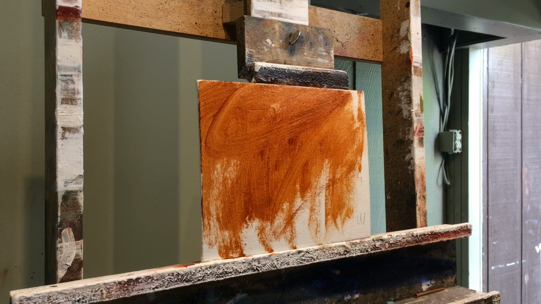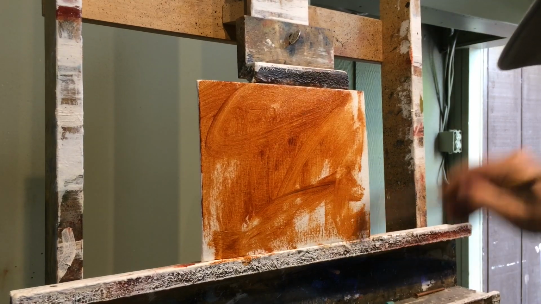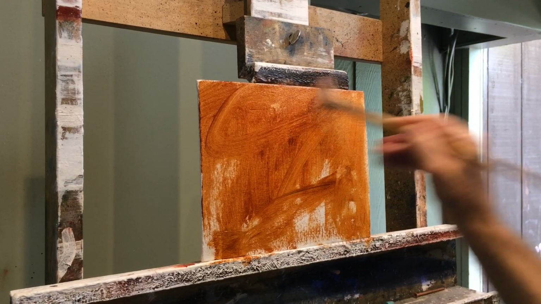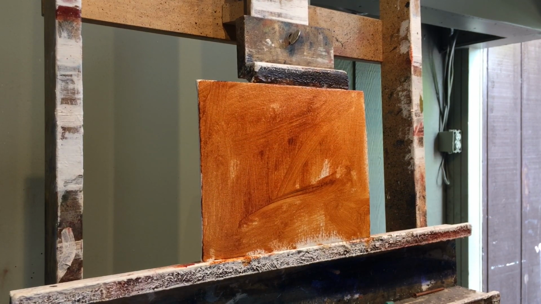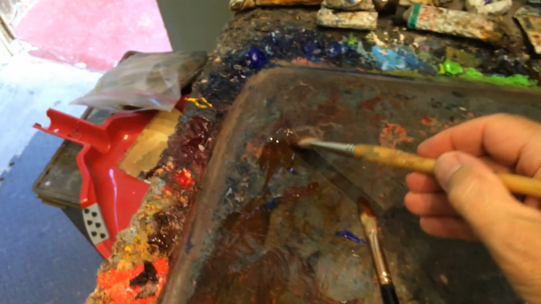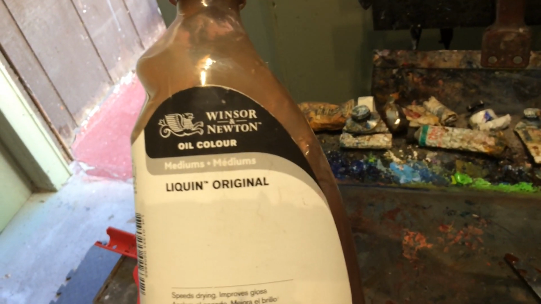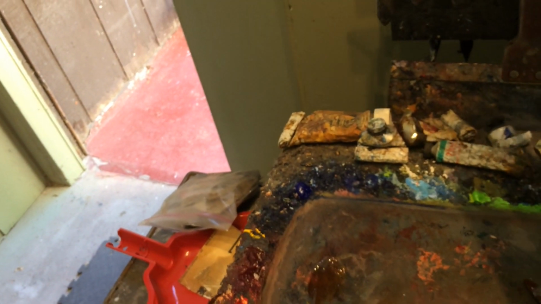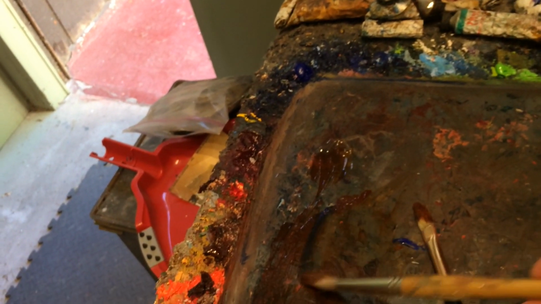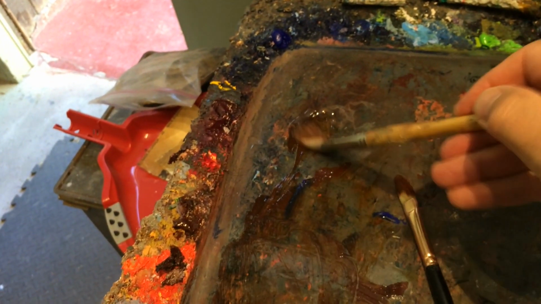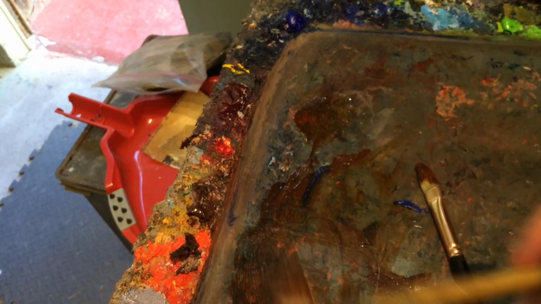So we call it a subtractive wipeout technique, which means that I've got a mixture of some liquid and a little bit of burnt sienna, a little bit of blue, and I mix that with some of the liquid like this.